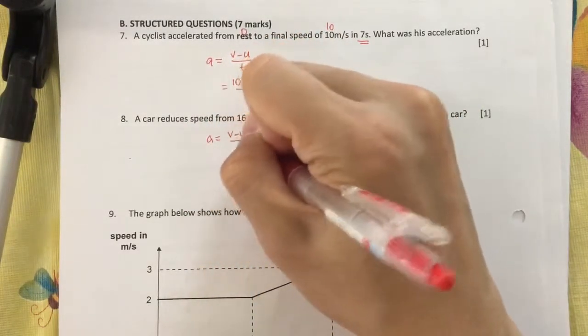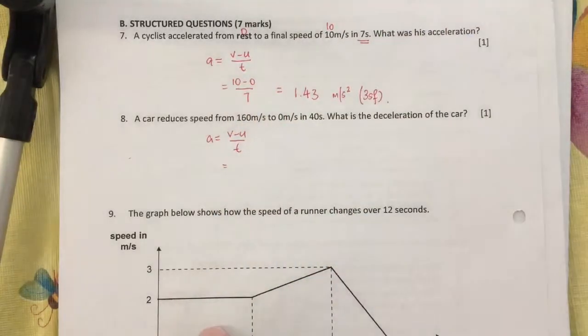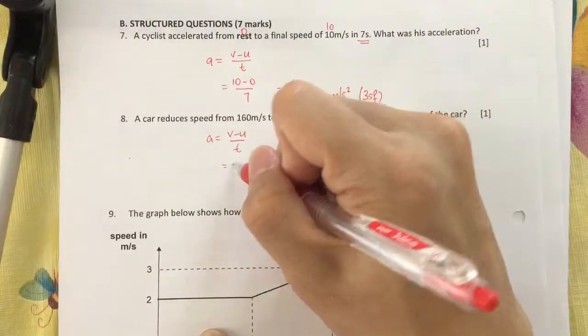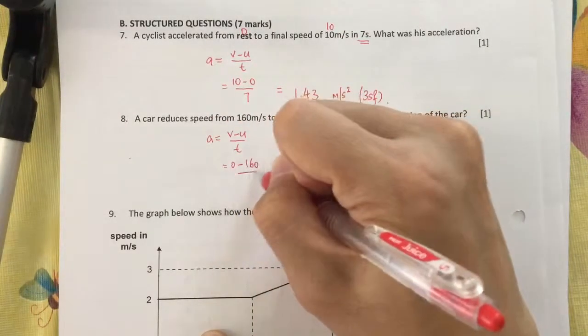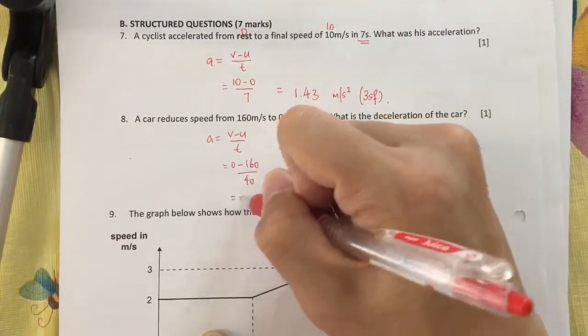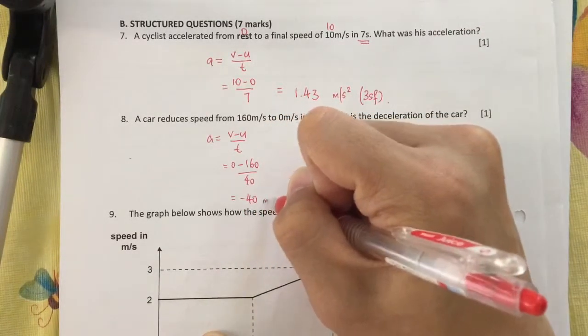Okay, V minus U over T again. This time, what is the final speed? Is it 0 or 160? 0. Very good, Tariq. Minus 160 divided by 40 seconds. This has nothing to do with clever. He's just paying attention, that's all.